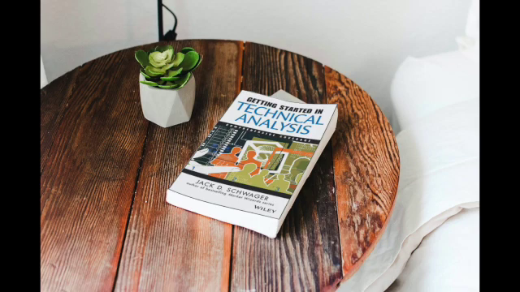analysis. It's a practical and straightforward guide that covers all the basics of technical analysis, including chart patterns, indicators, and oscillators. The book begins by introducing the reader to the basic concepts of technical analysis and explaining how it differs from fundamental analysis. Schwager then goes on to discuss the various chart patterns that technical analysts use to predict price movements. He covers the most commonly used patterns, such as head and shoulders, triangles, and double tops and bottoms, and explains how to identify them on a chart.